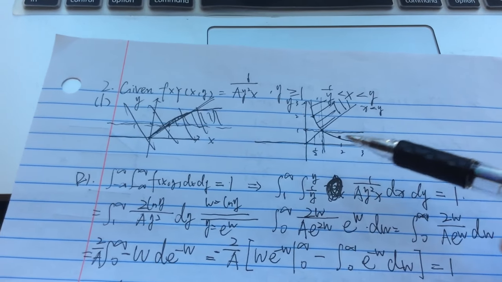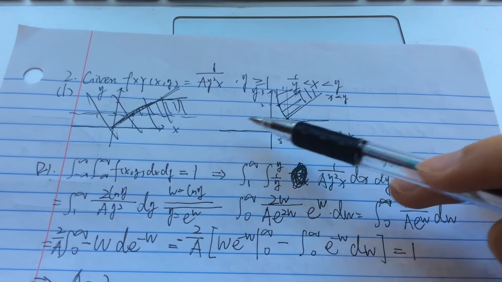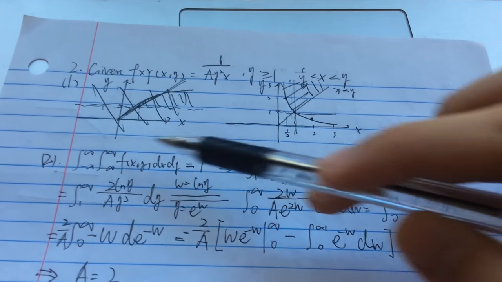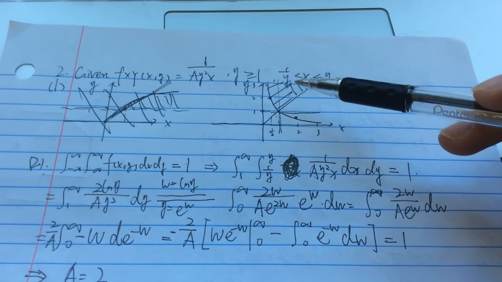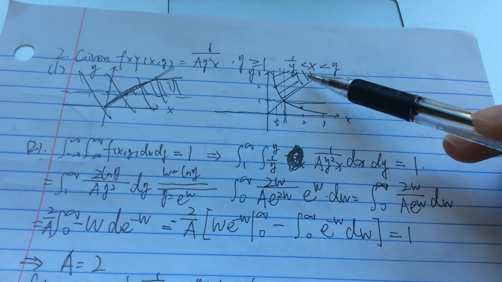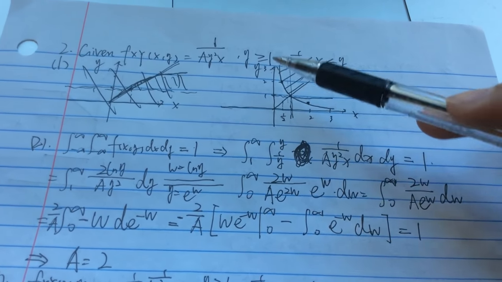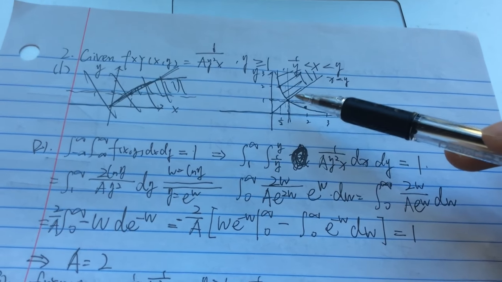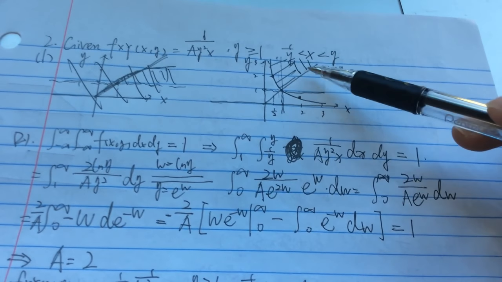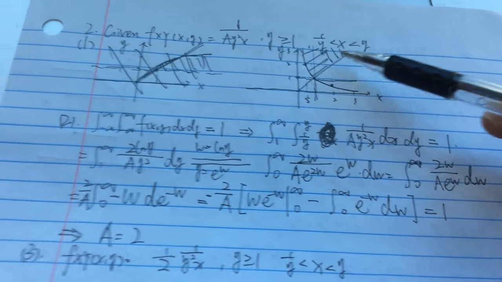So y more than or equal to 1 is just the area above the line y equals 1, and then x between 1 over y and y, just like this. The two functions intersect at x equals 1 and y equals 1. So this shaded area is the non-zero definition region of XY.